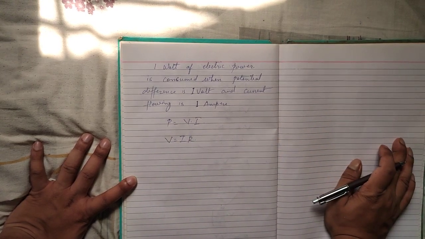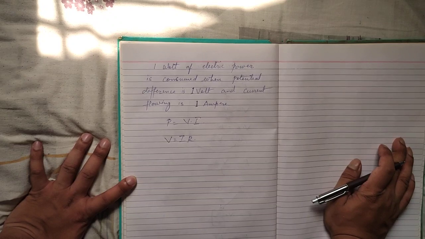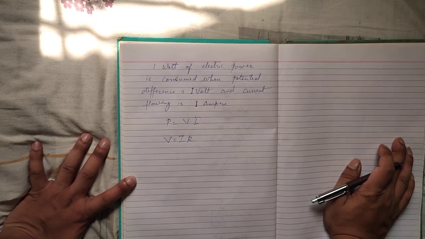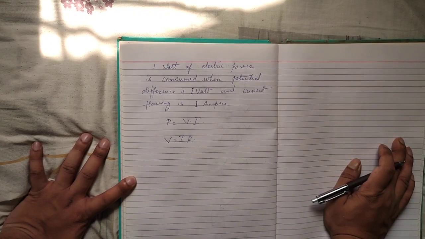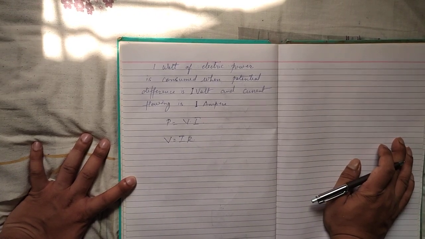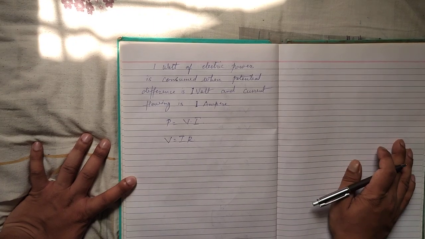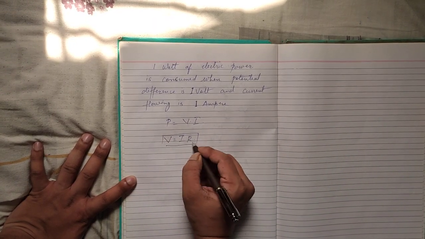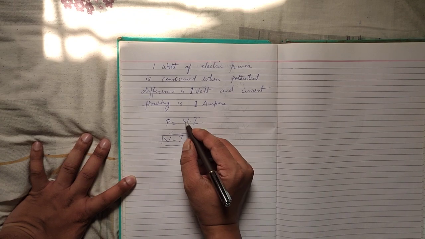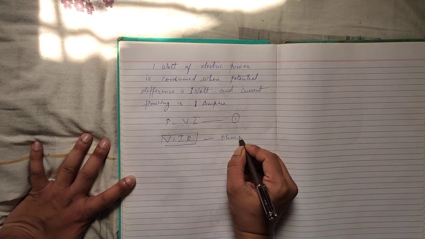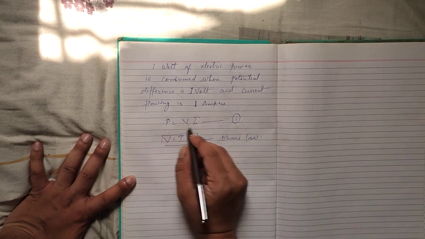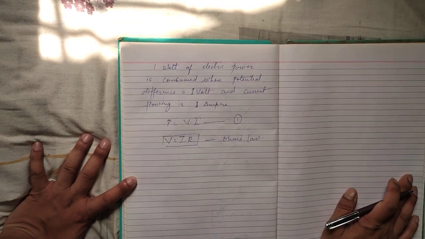Suppose you have been given a practical problem in which you are only given current and resistance but no potential difference. So you can substitute the value of V from Ohm's law into the equation of power. We name the power formula number 1.